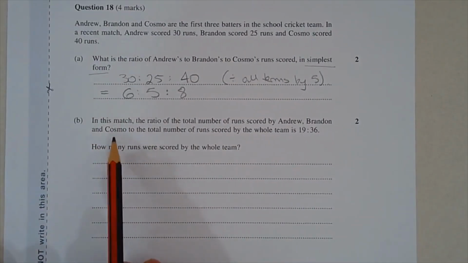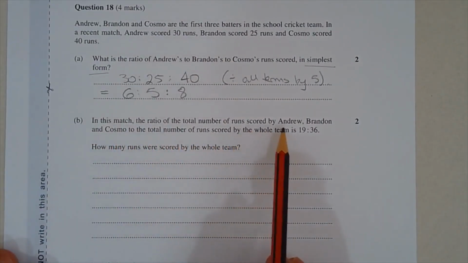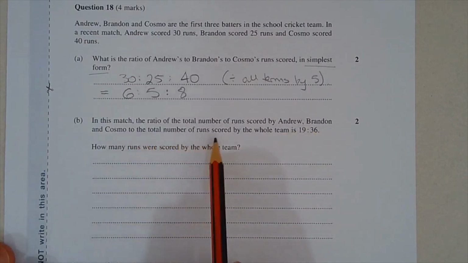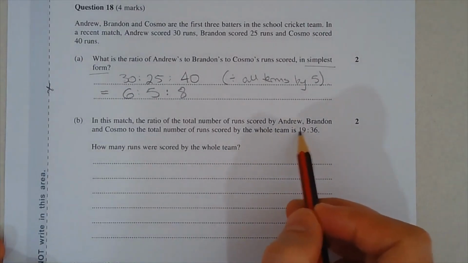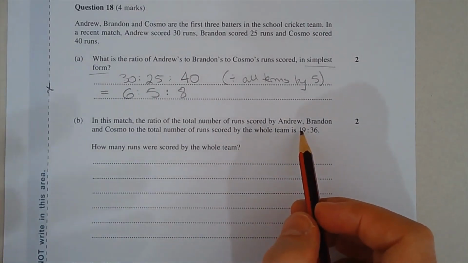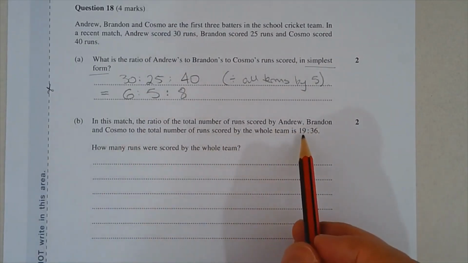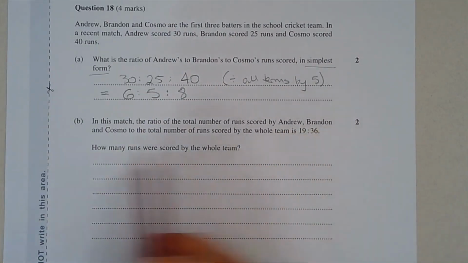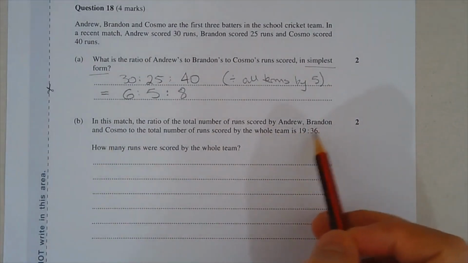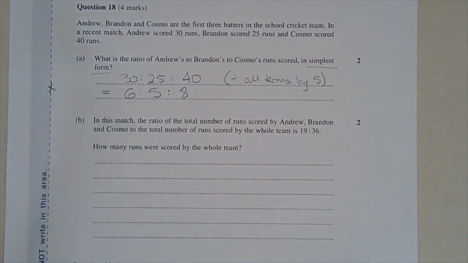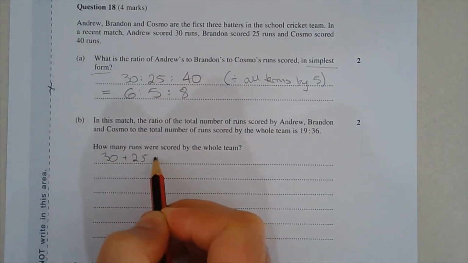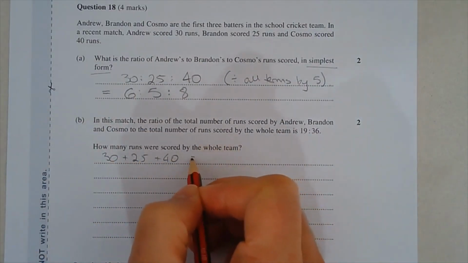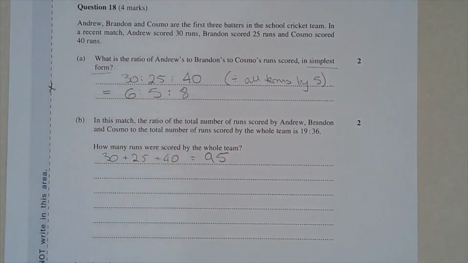Now part B. In this match, the ratio of the total number of runs scored by Andrew, Brandon and Cosmo to the total number of runs scored by the whole team is 19 to 36. So this 19 here is the term that refers to the runs scored by Andrew, Brandon and Cosmo. So for every 19 runs scored by these 3 players, the whole team has scored 36 runs. So the first thing we need is the total number of runs scored by Andrew, Brandon and Cosmo. So 30 plus 25 plus 40 is equal to 95 runs.